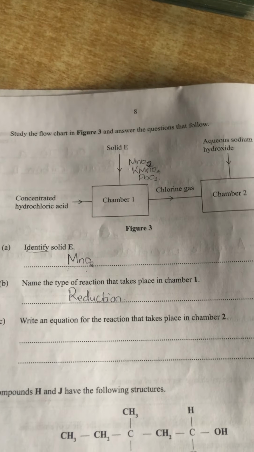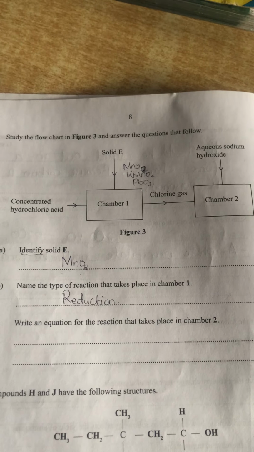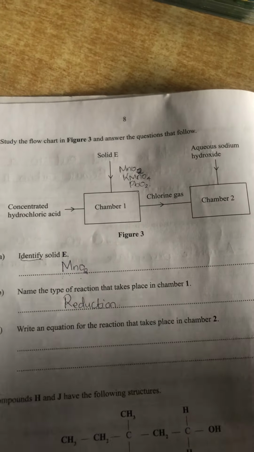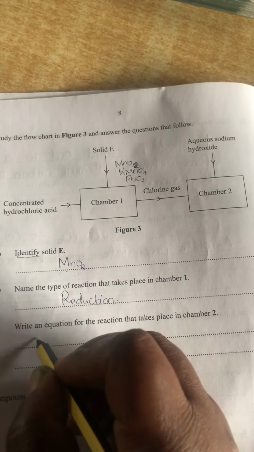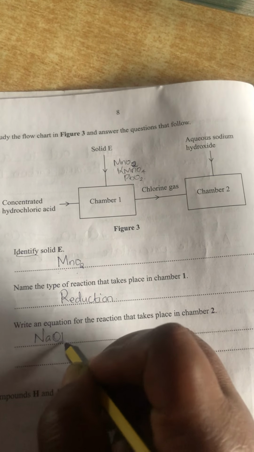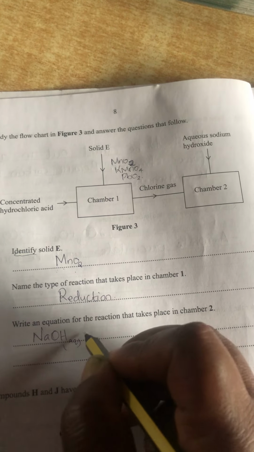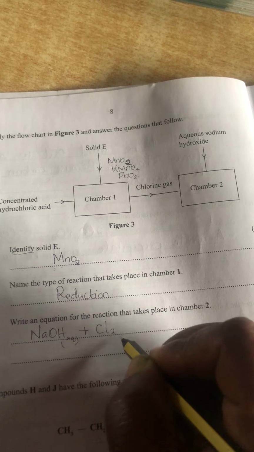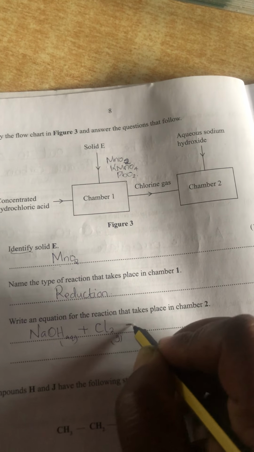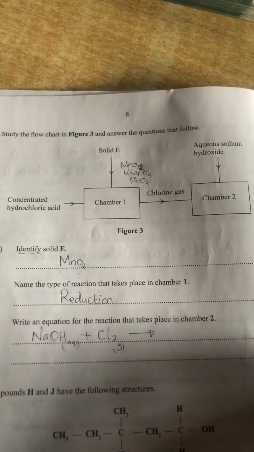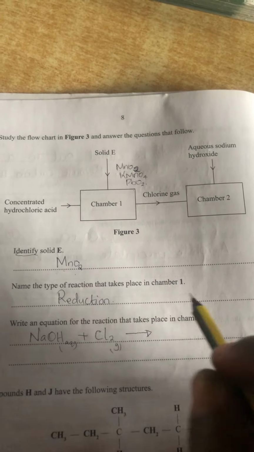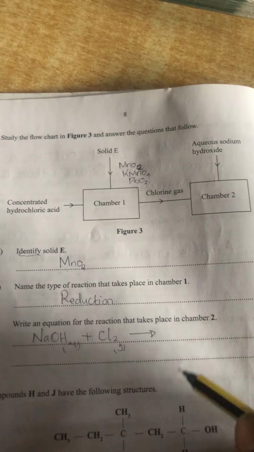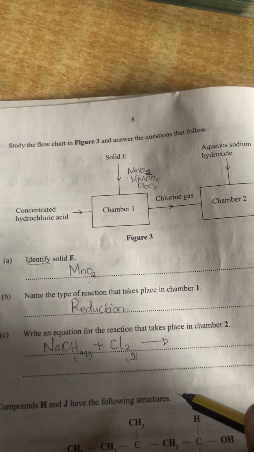Next, write an equation for the reaction that takes place in chamber 2. So in chamber 2 we have aqueous sodium hydroxide. It is reacting with chlorine gas. So here this is a base, this is an acidic gas, and you can see it has 2 atoms.